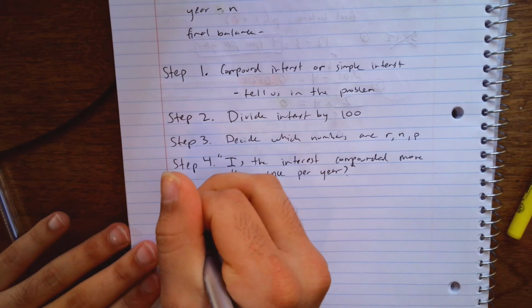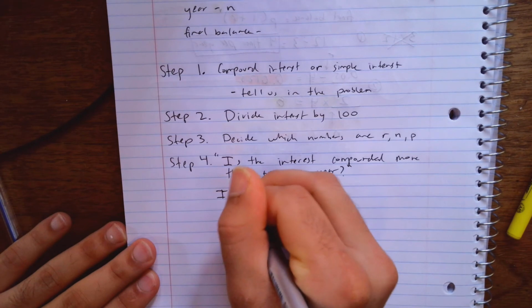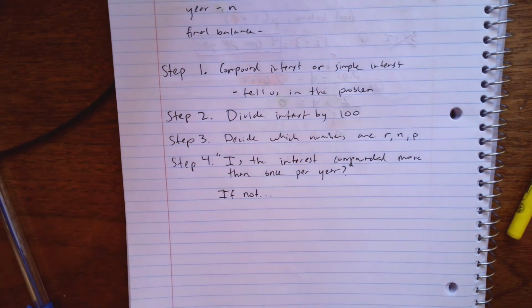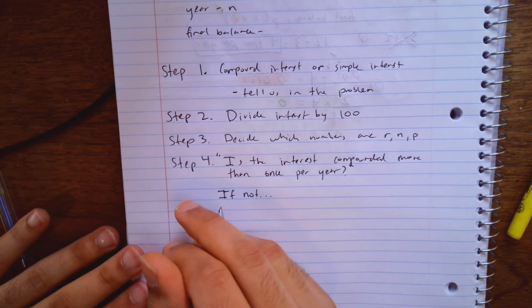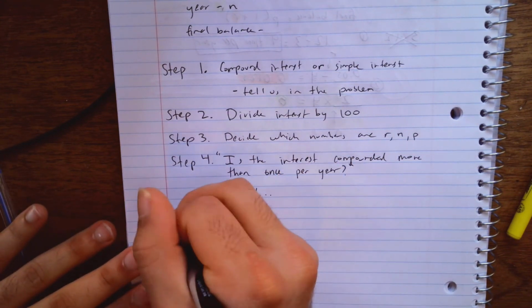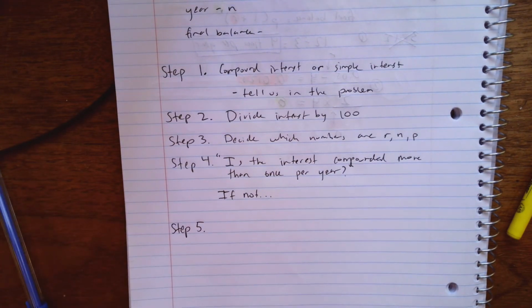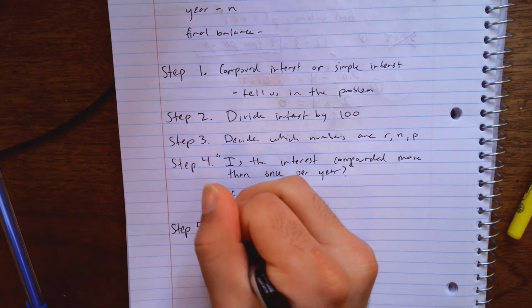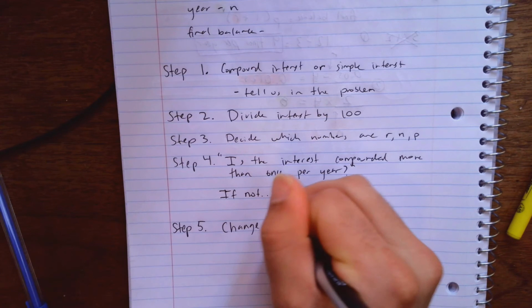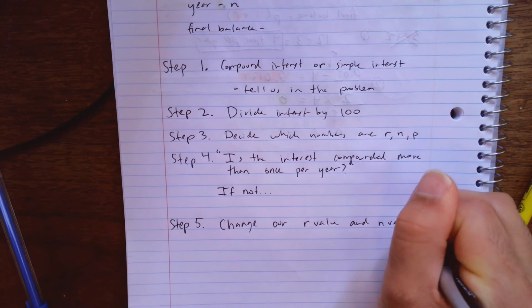So if the answer is no, then we can say, or let's say if it is. So let's say our interest is compounded more than once per year. What's a good step 5? Well, we know that we have to change 2 values, right? So let's write change our R value and N value.